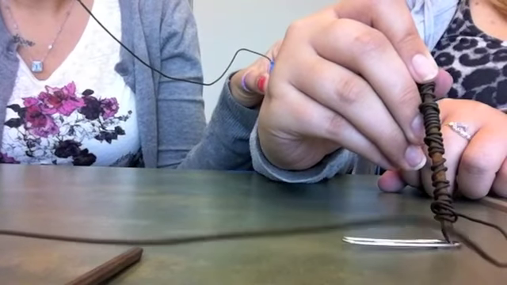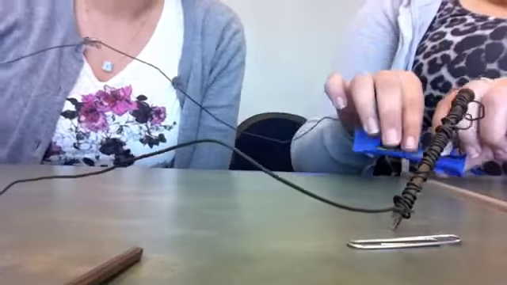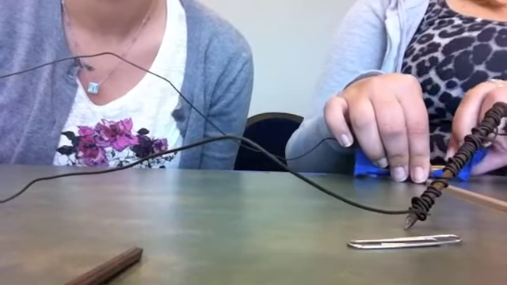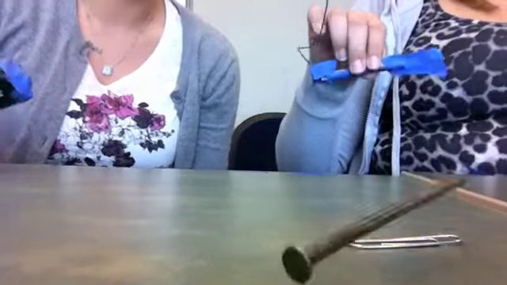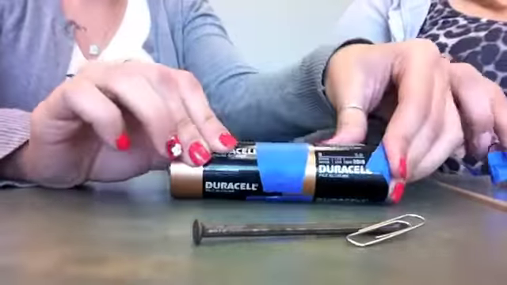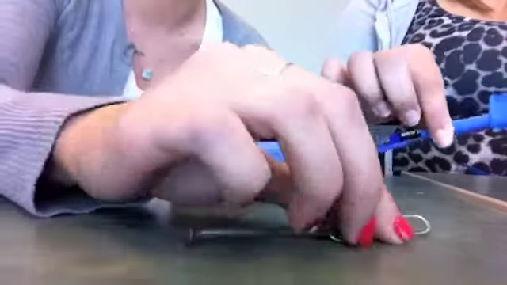So, in conclusion, we have a final claim that the size of the batteries do not have an effect on the power of an electromagnet, because as you can see, when we used two D batteries and two AAA batteries, they had the equal amount of attraction to the paperclip.